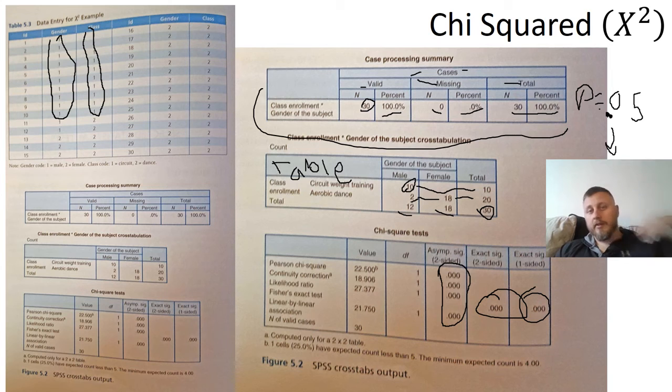Which means that there is a significant result. So what was the H0 again? The H0 said that there is no relationship between the class and the gender, whereas the alternative hypothesis is that there is a relationship between gender and class.